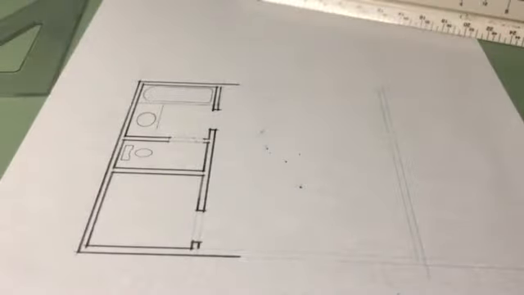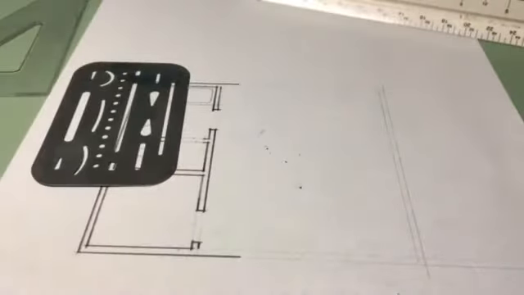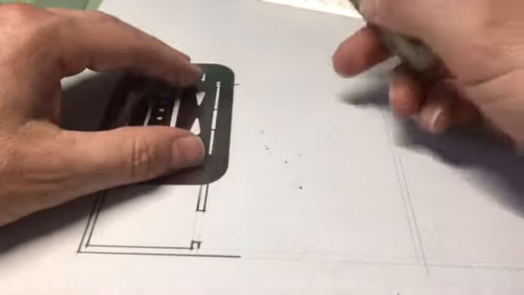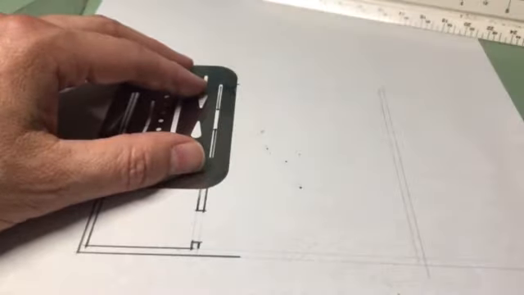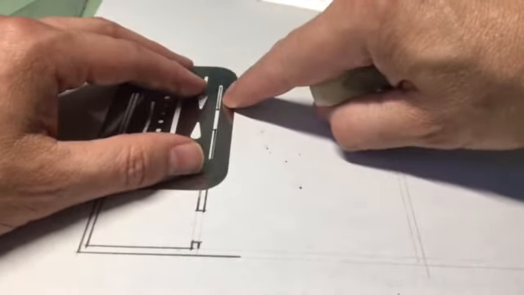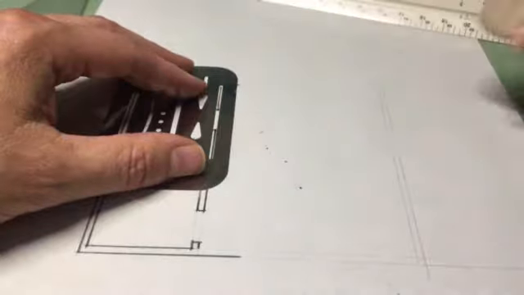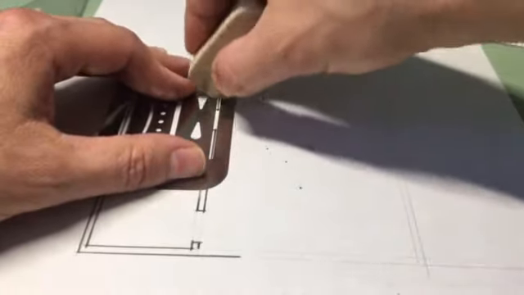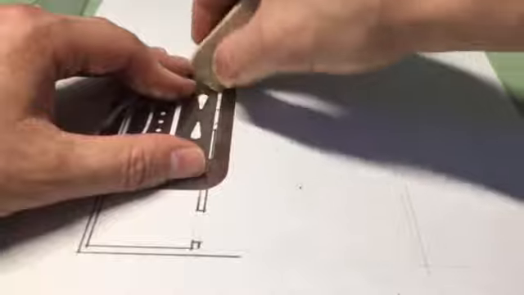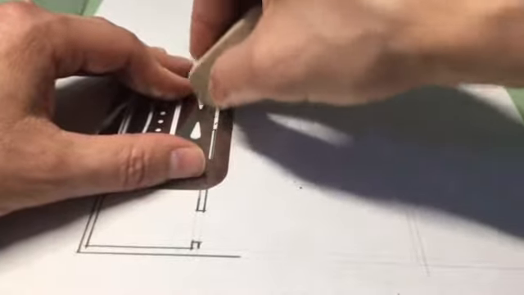So now you can see how I've got a nice dark thick line. Now I don't know if you can really see it in the drawing there, but I drew that line a little wavy, and that's bothering me just a little bit. So what I'm going to do is grab my eraser shield, because I don't want to erase the other lines around it. I just want to erase that line that I messed up. So I'll get that lined up in that portion of the eraser shield, and then I can just push down and erase that off.